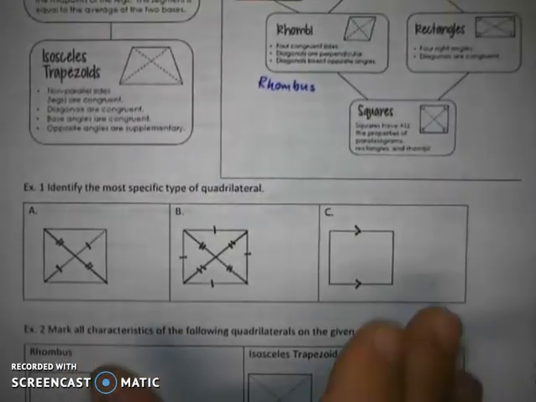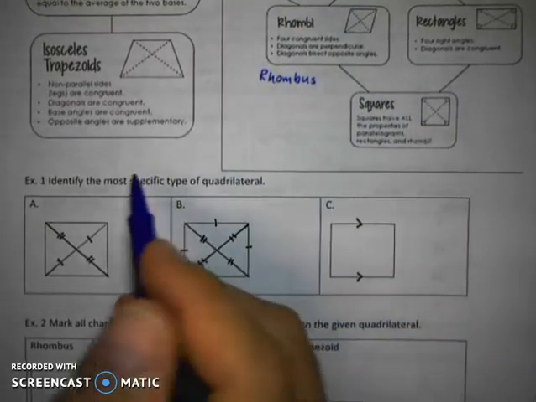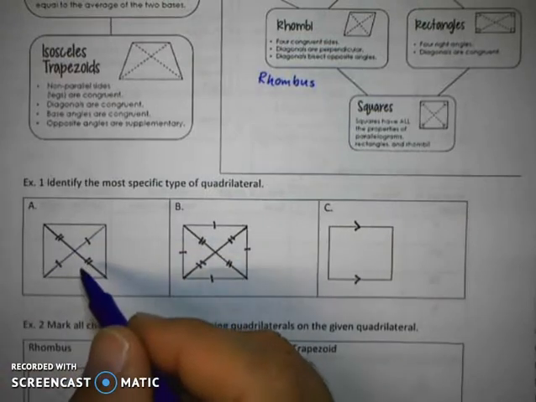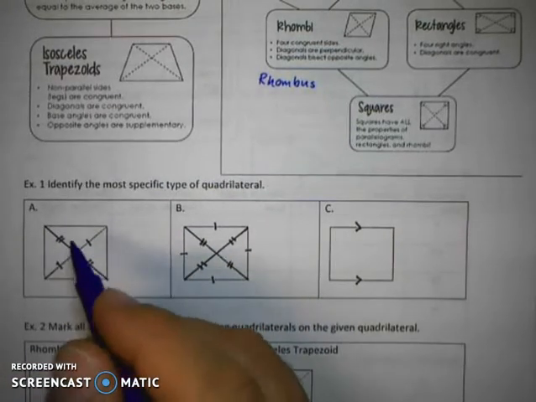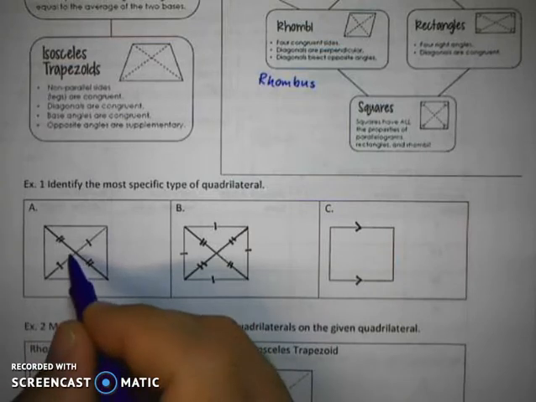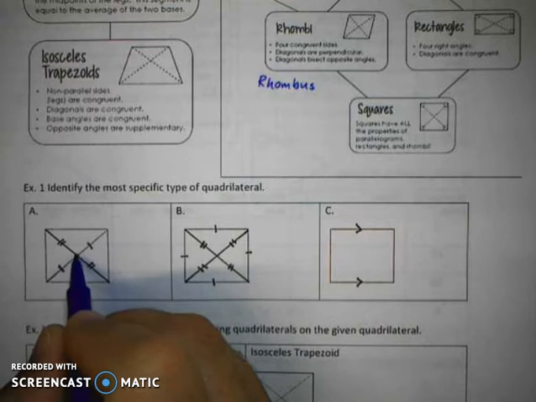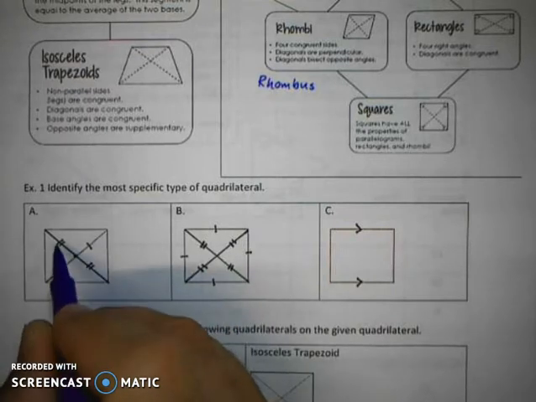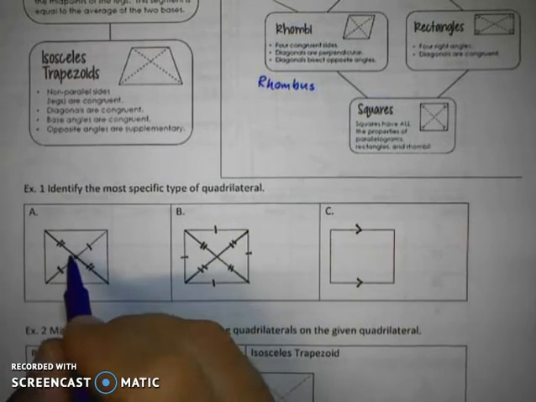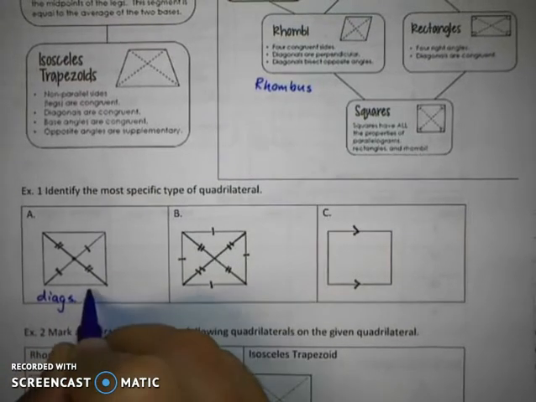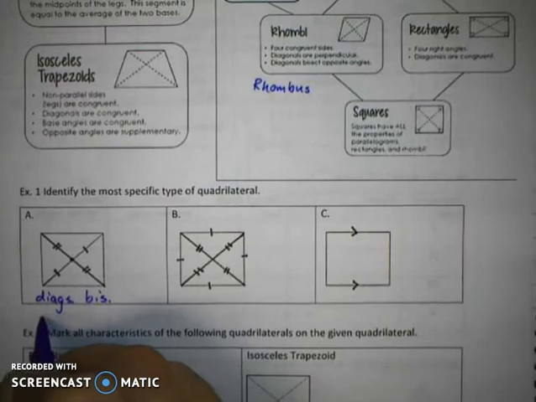So what we're first going to do is identify the most specific name or most specific type of quadrilateral based on what is given to us. In example A, all we are given is that the diagonals bisect each other. And here's how I know that. These tick marks mean that that's the midpoint of this diagonal. And then the double tick marks here mark that it's the midpoint of this other diagonal. Since the 2 diagonals intersect at each other's midpoint, we can say diagonals bisect each other.